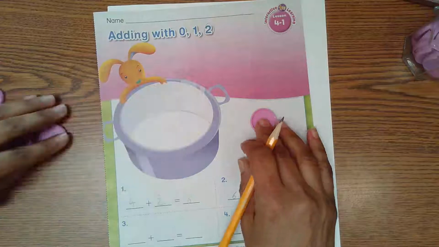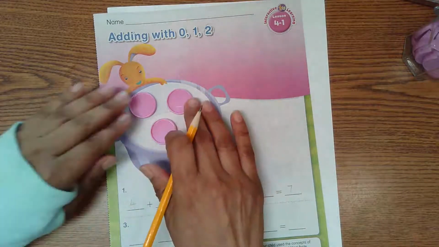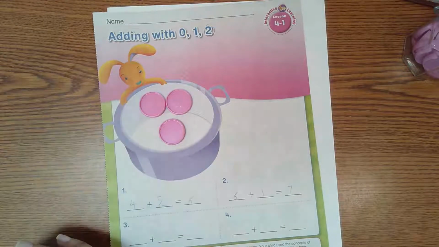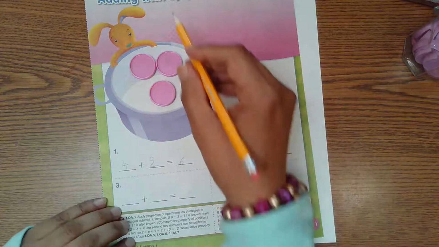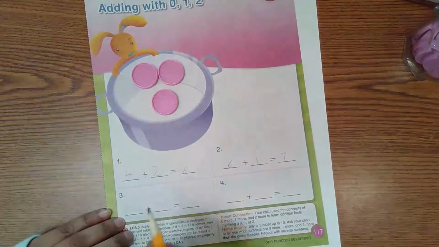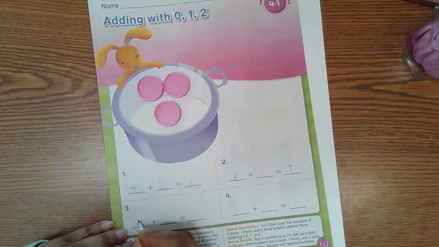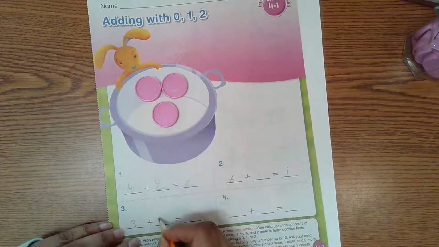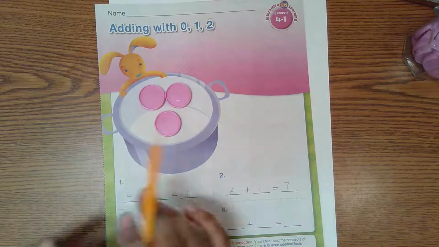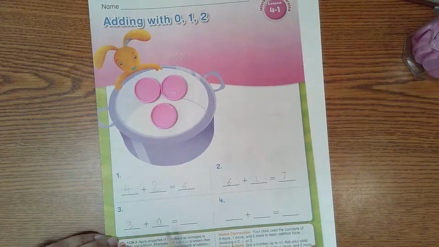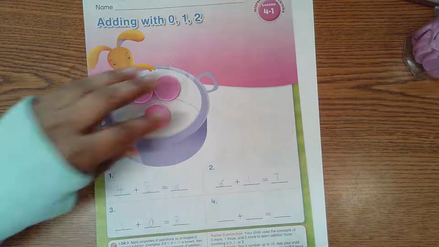All right. Let's say I have 3 counters in my pot or my container, and I'm going to add nothing. I don't have anything to add. I'm only adding 0. So what do I have here? 3. And then plus 0. I know that anything plus 0 equals the same number. So 3 plus 0 will be 3. Very good.